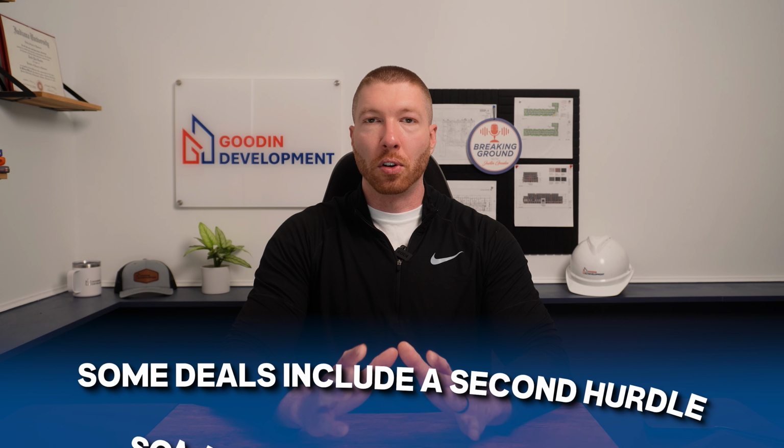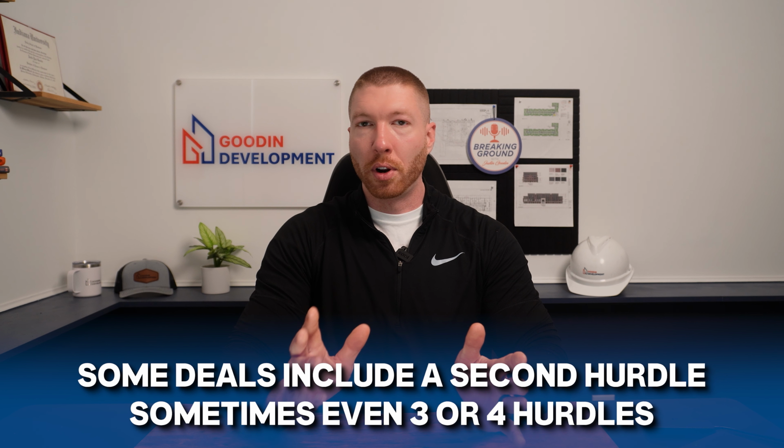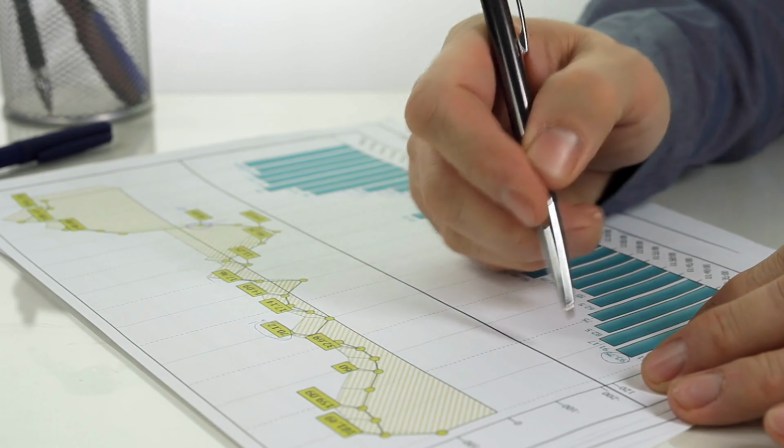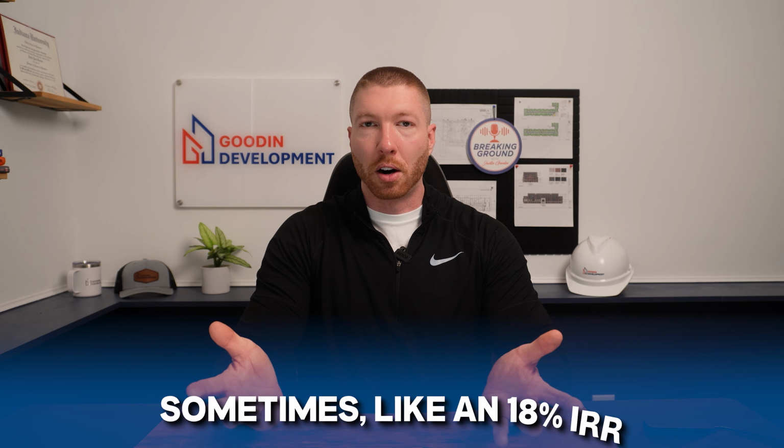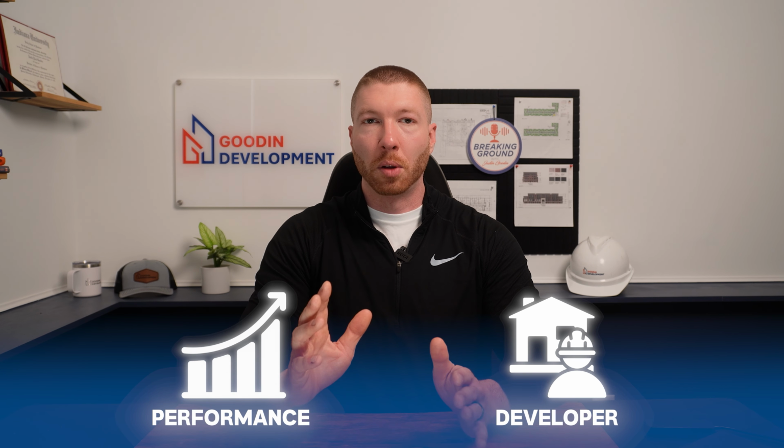And remember when I said a waterfall fills one pool before it moves on to the next? Some deals include a second hurdle, sometimes even 3 or 4 hurdles. This means once investors hit a certain overall return threshold, sometimes like an 18% IRR, the split can shift again to reward the developer for performance, something like a 60-40 or 50-50 split.